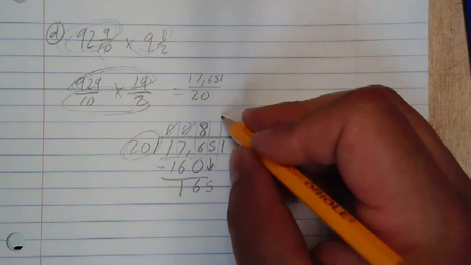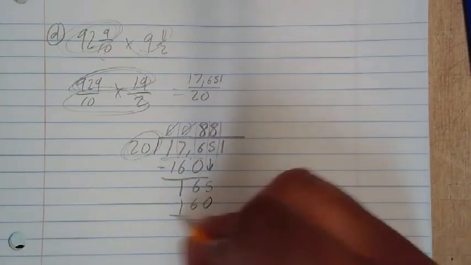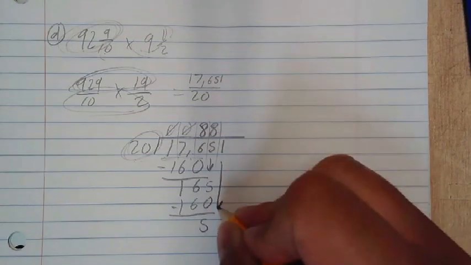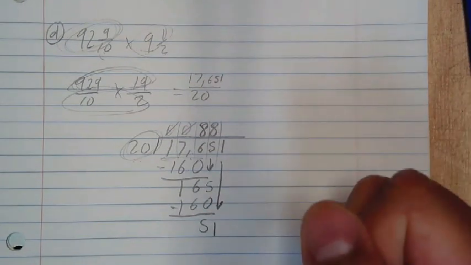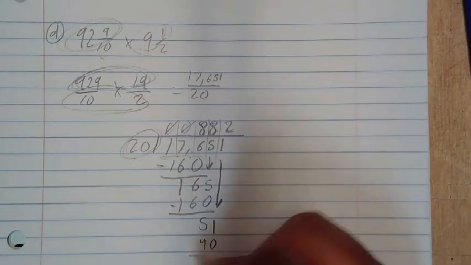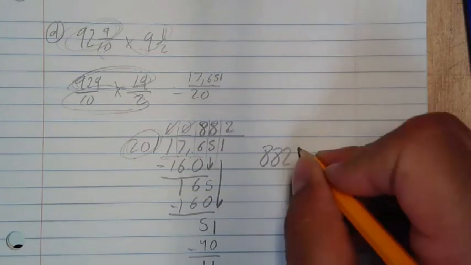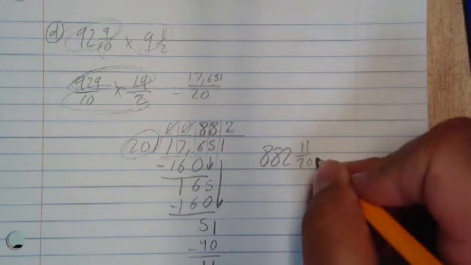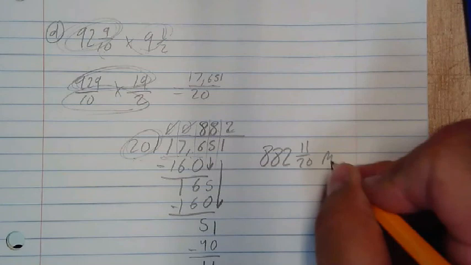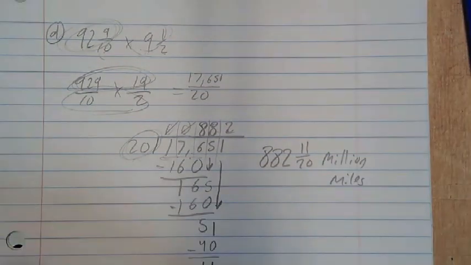865 left over. That means I know I have enough for 8 at least because I did before. All right, 51. I can make 2 groups of 20 out of 51. Gives me 40. I'm left with 11. So 802 wholes with 11/20 of a million miles. And again, it's million miles. And that's how you do letter D.